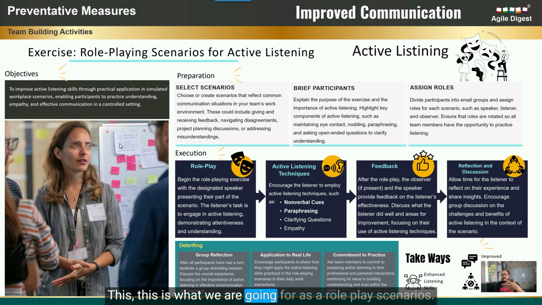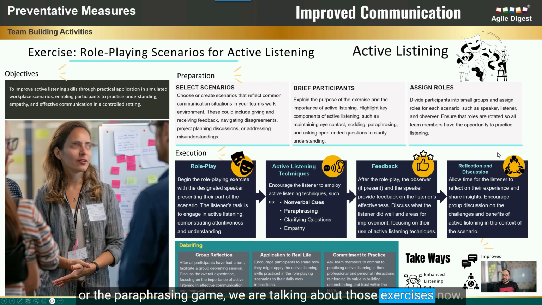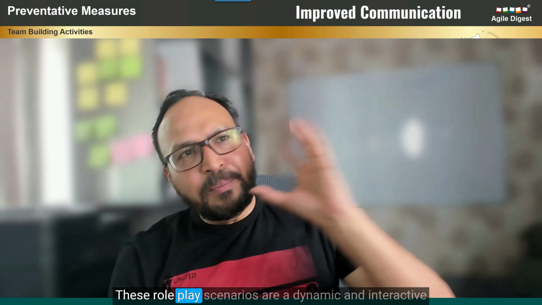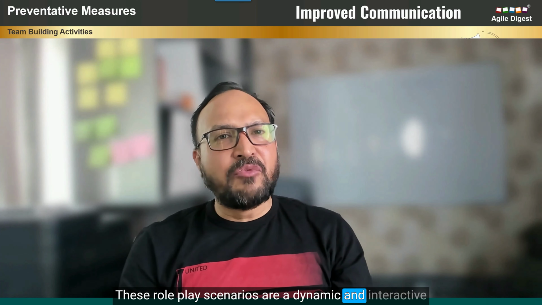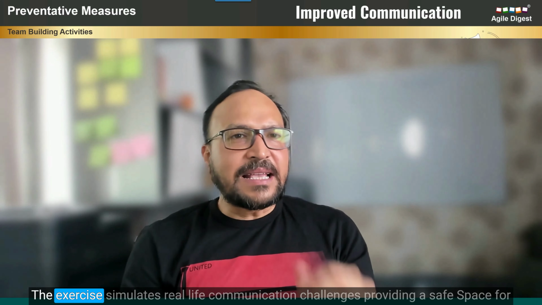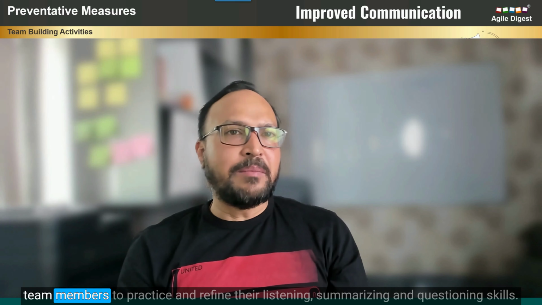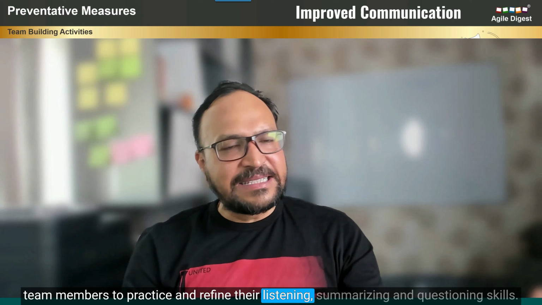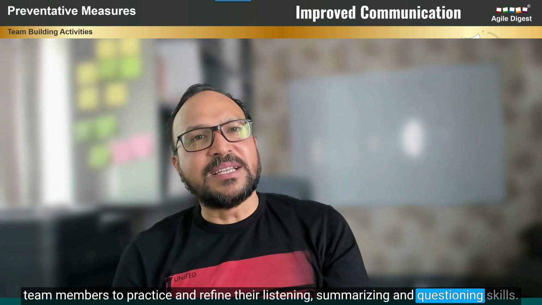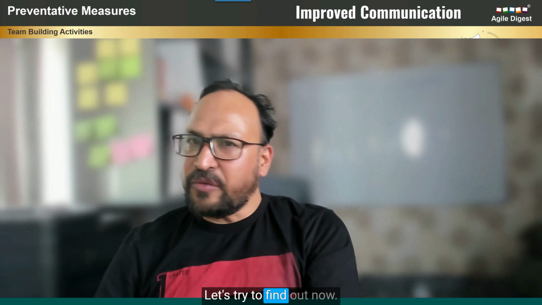This is what we are going for as role play scenarios. In the previous slides where we talked about the role play scenarios or the paraphrasing game, we are talking about those exercises now. These role play scenarios are a dynamic and interactive way to enhance active listening skills within a team. The exercise simulates real life communication challenges, providing a safe space for team members to practice and refine their listening, summarizing and questioning skills. Let's try to find out the detailed approach now.